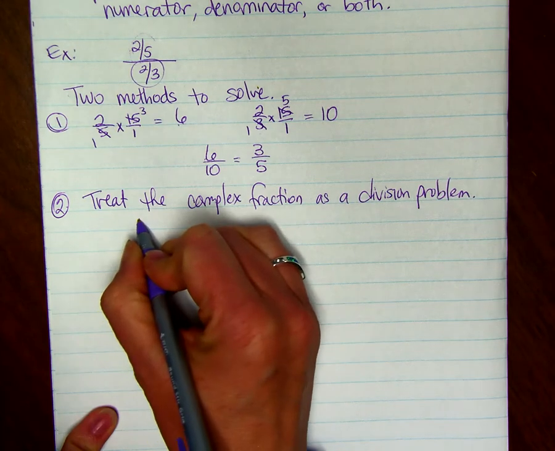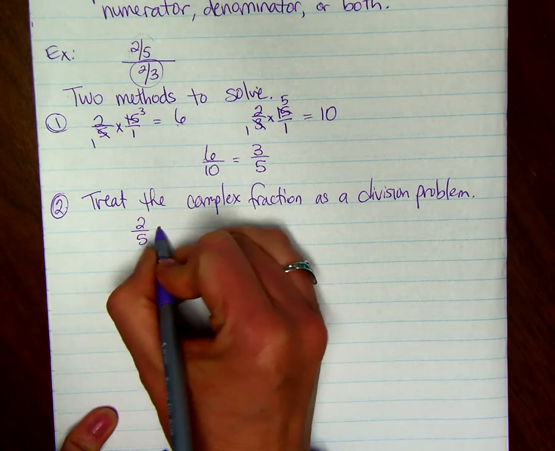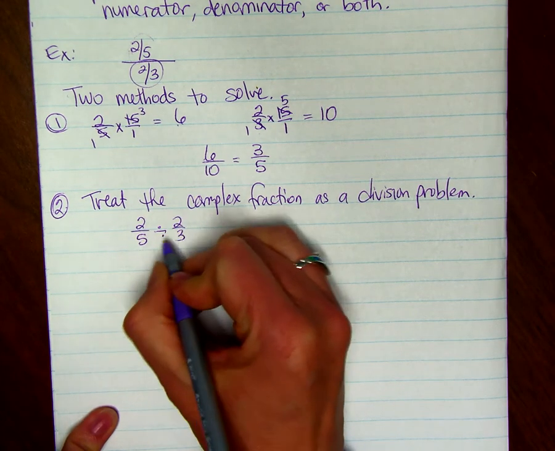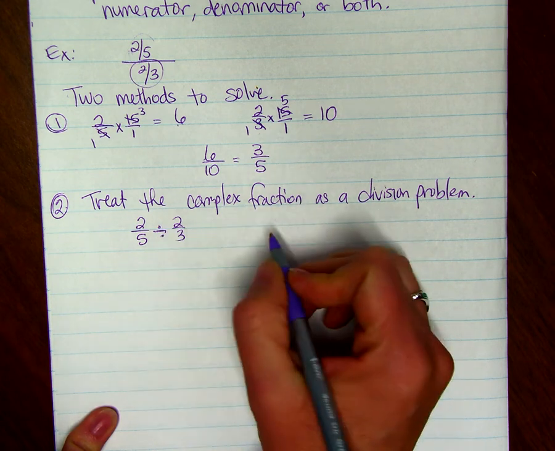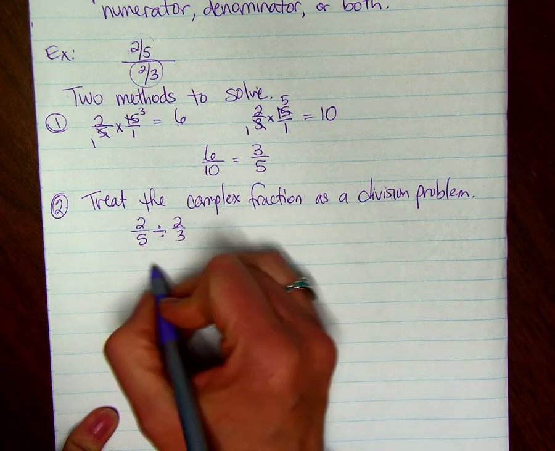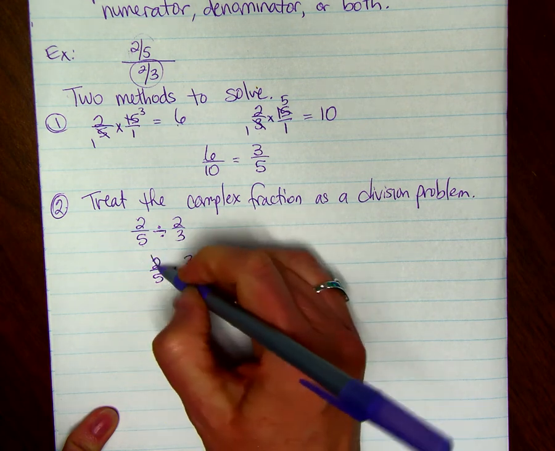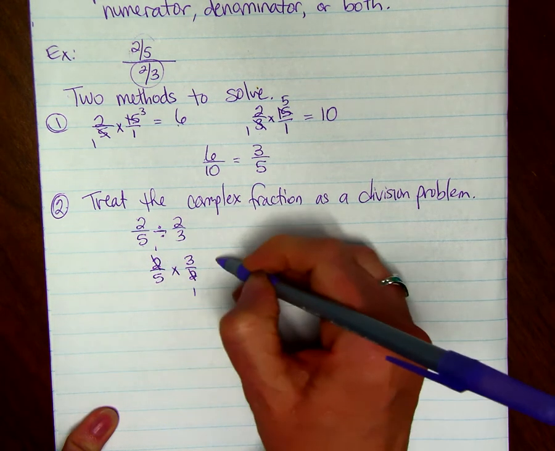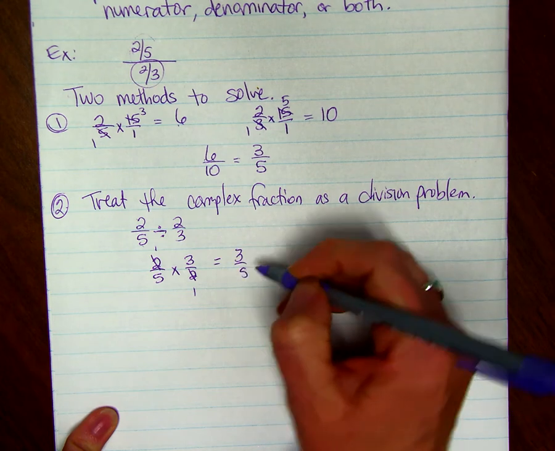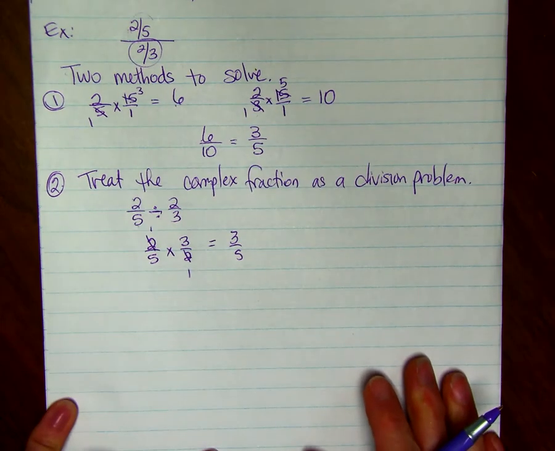Which it is. So if we had 2/5 divided by 2/3, instead of putting the division bar, we're going to use the division sign. Then we're going to keep it, change it, flip it. We can cancel, make those ones, and we get 3/5. Same answer, two different ways to find it.